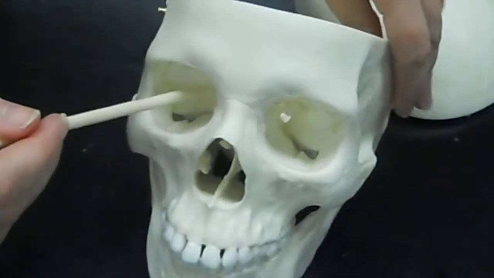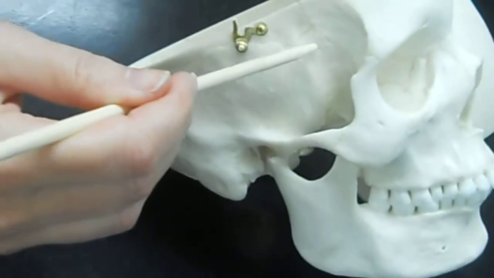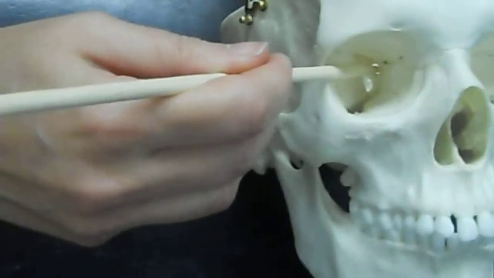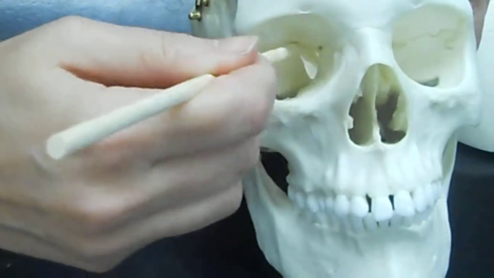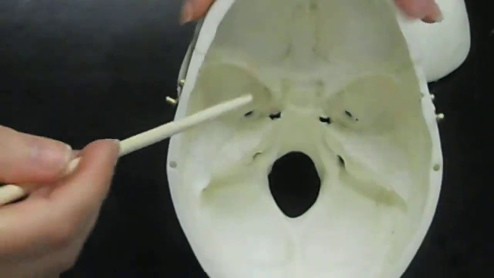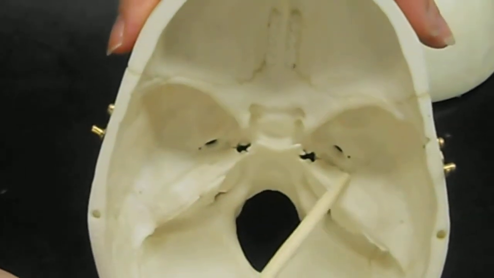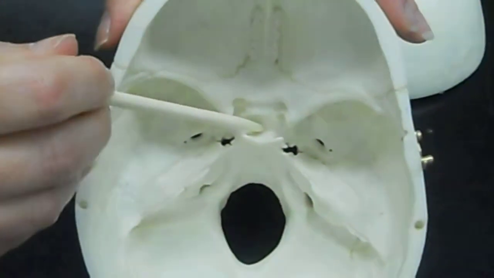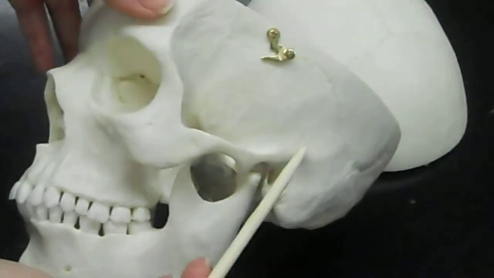Back to the front, the sphenoid is this area back here, and it also comes out over here. The optic canal is the round hole inside the orbit, and the superior orbital fissure is the larger hole beside it. You can also see the sphenoid in here. This would be the small wing, and down here is the great wing, and this is the hypophyseal fossa of the sella turcica of the sphenoid.